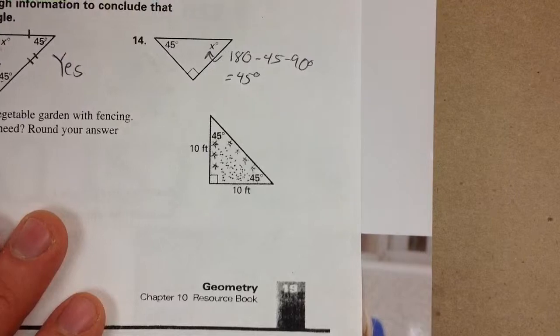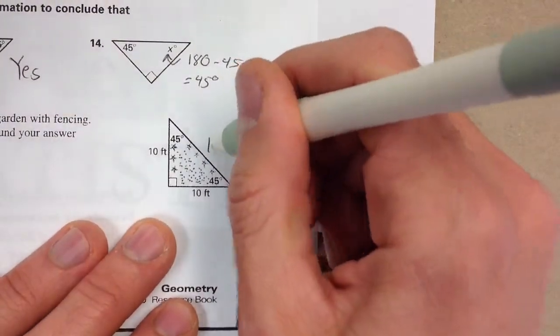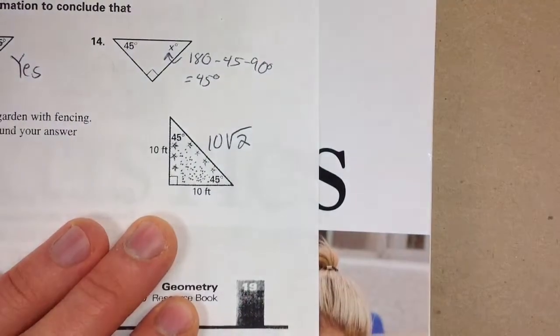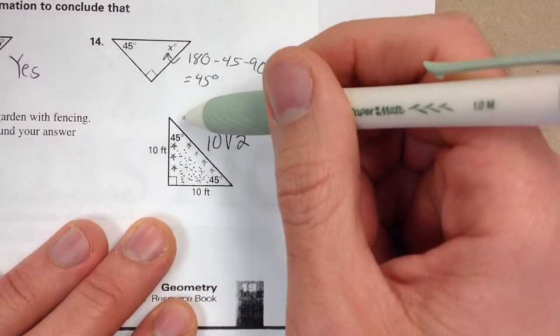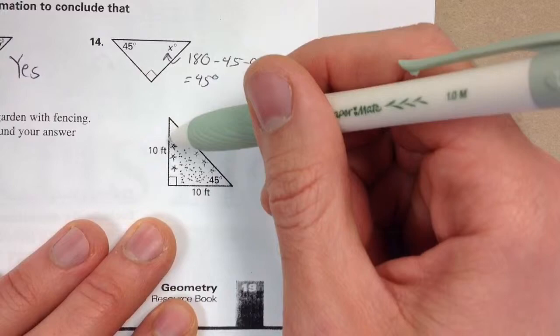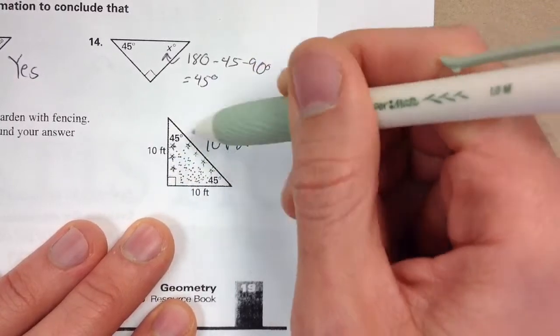Very good. The hypotenuse is 10 root 2. Exactly. We're looking for the perimeter here because we want to put fencing around. So 10 plus 10 plus 10 root 2.